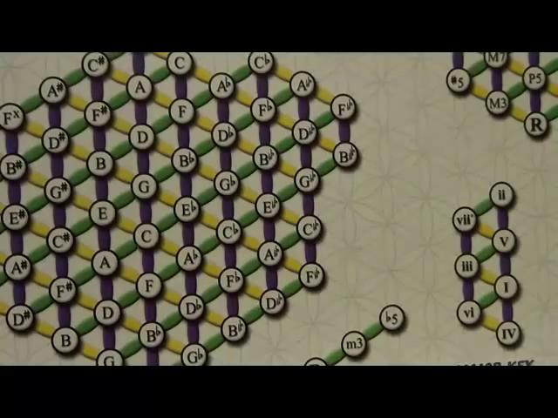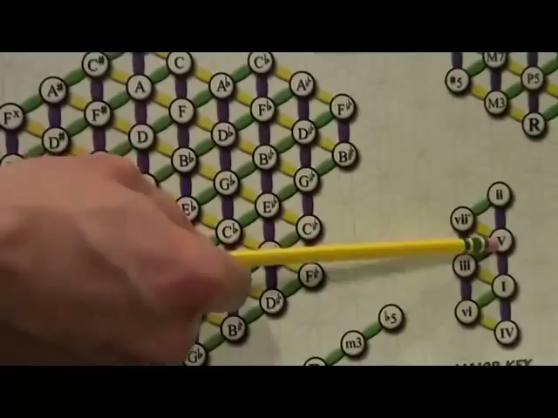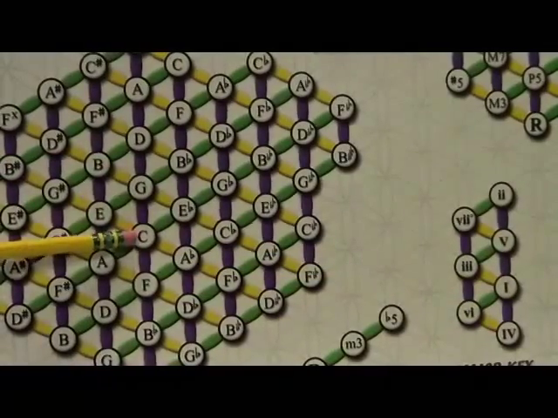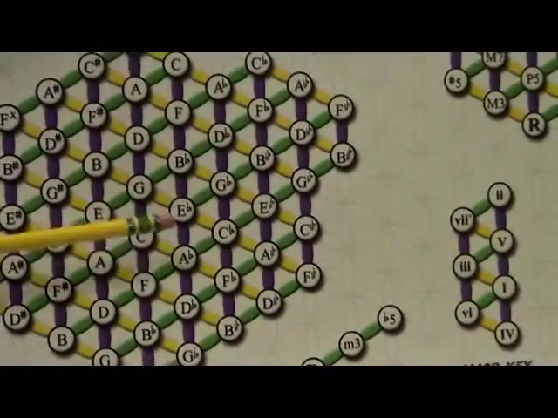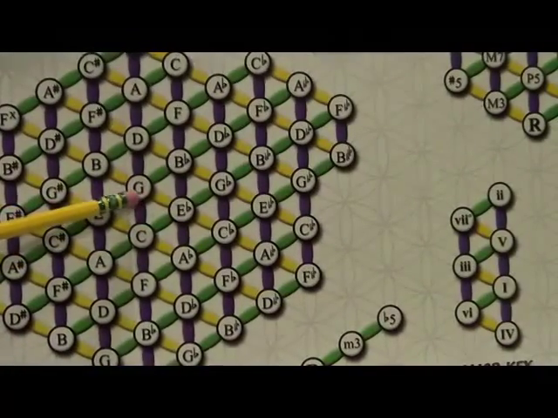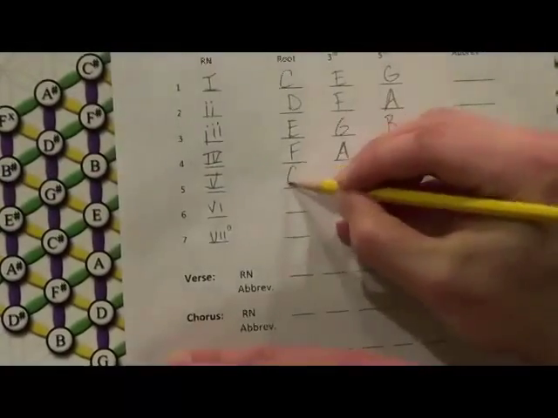And now for our 5 chord. Our 5 chord is 1 purple pedal up from 1. So we go to our 1, C, go 1 purple pedal up to G. Since 5 is uppercase, we will build a major triad, which is yellow-green. So we'll go up yellow, up green to G, B, D.